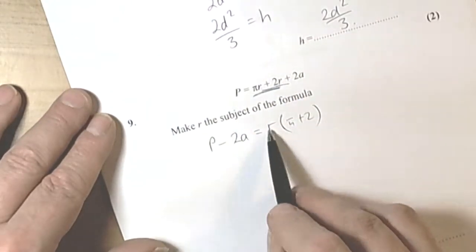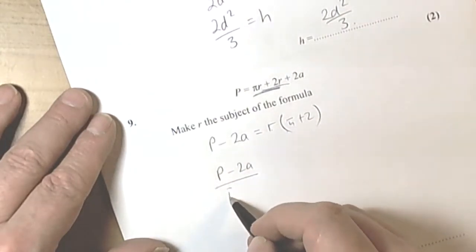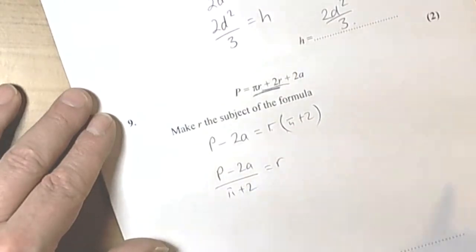So now we can just get r on its own by dividing by this bracket. So we've got p minus 2a over pi plus 2 equals r. So our final answer.